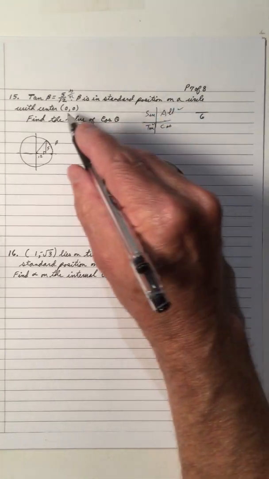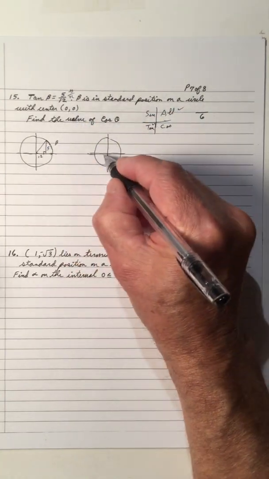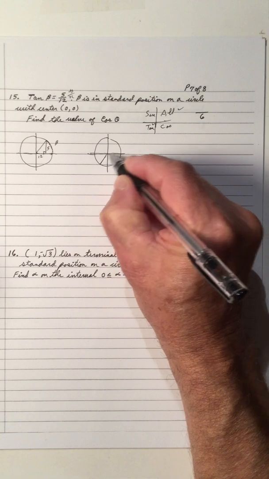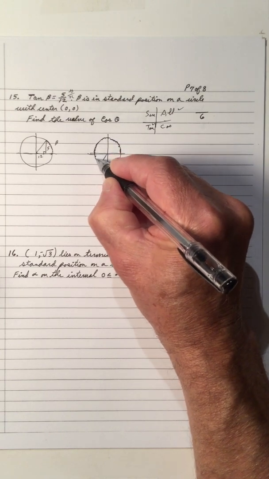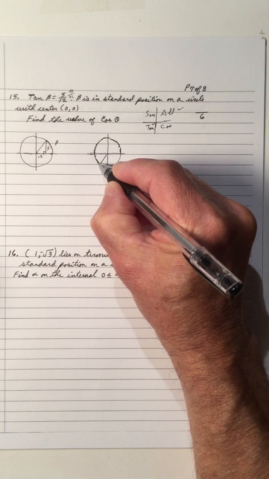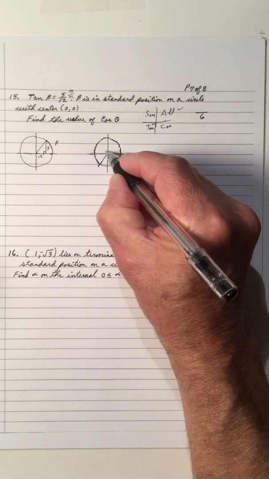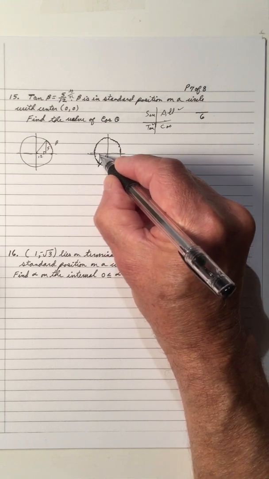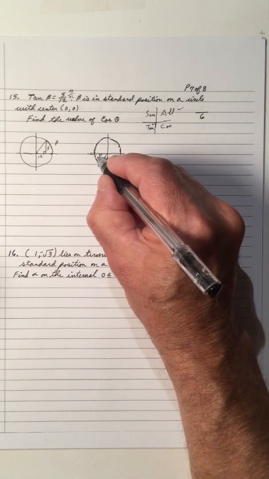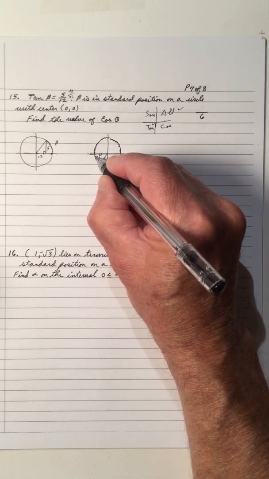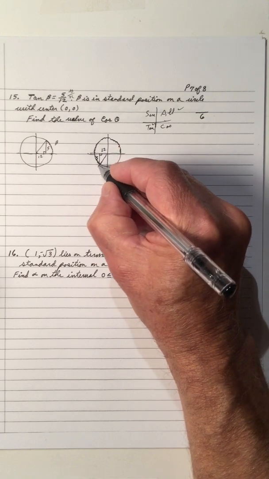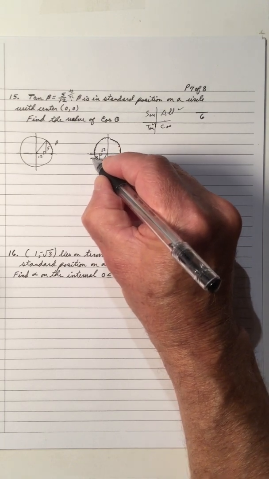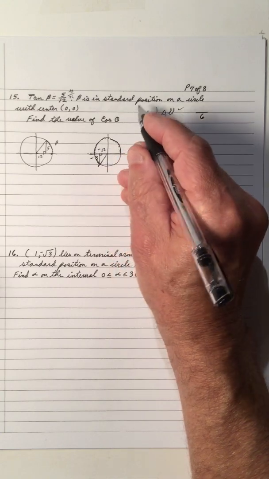And also we're in quadrant 3. So beta is all the way around here till we hit this point. So there's the terminal arm. So we drop a perpendicular. So again, the y is, we said, 5 and the x is 12. But because we're in quadrant 3, the x is negative and the y is negative.